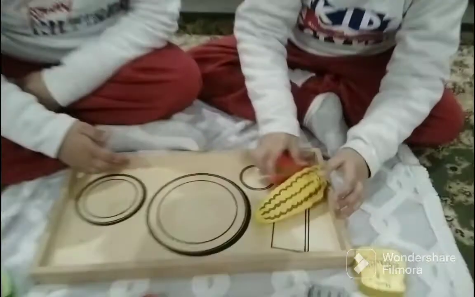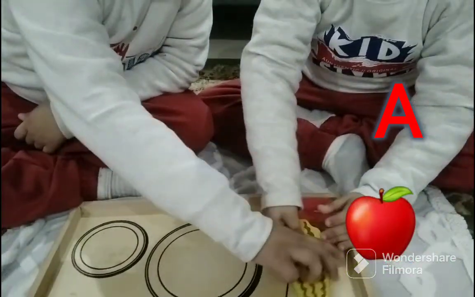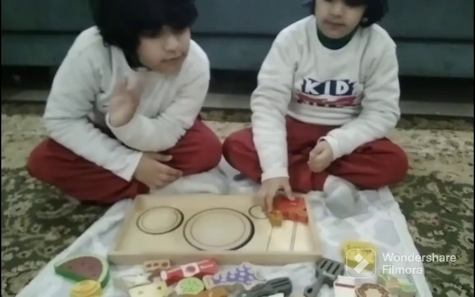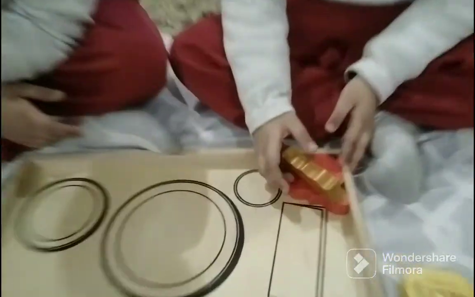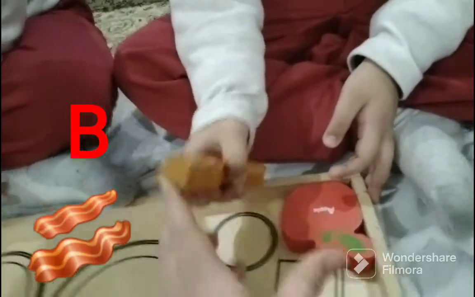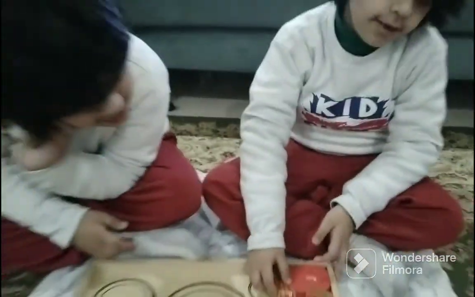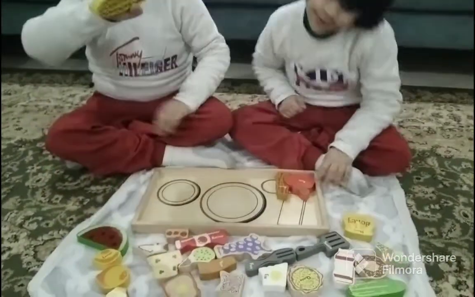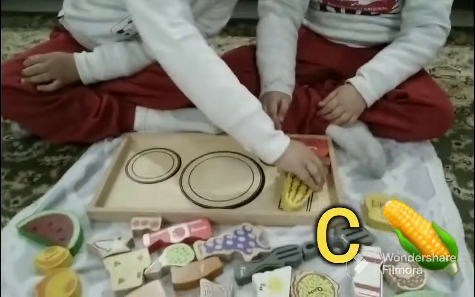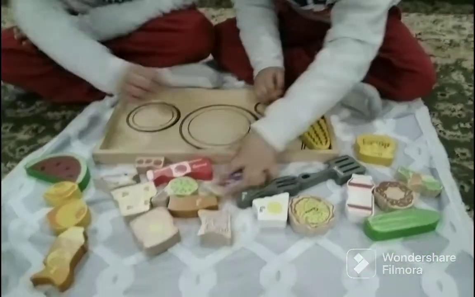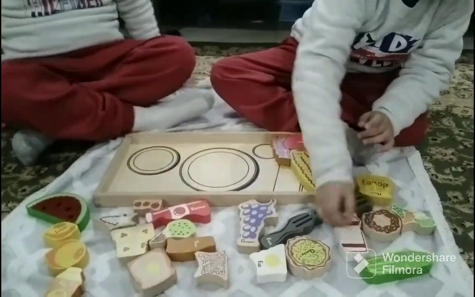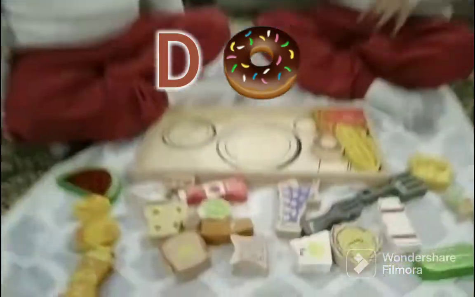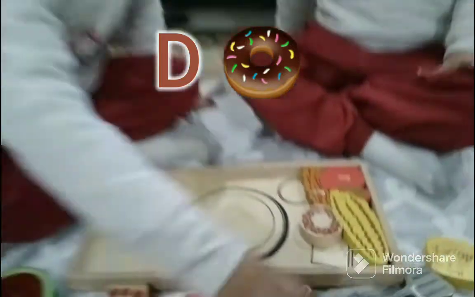What is it? A for apple. You got A for apple and B for bacon. Okay, let's find C for corn. Oh, Muhammad got corn. A, B, C, D. D for donut.